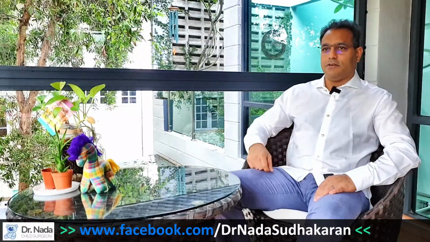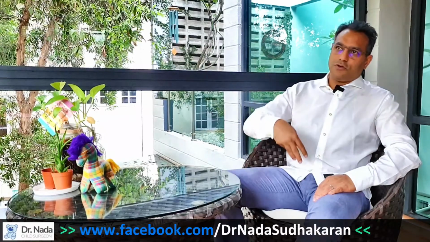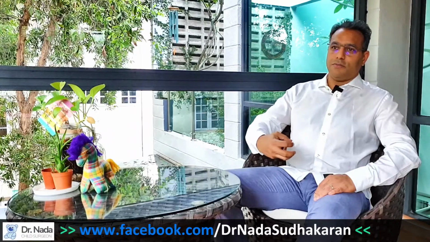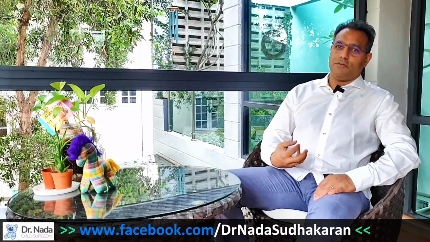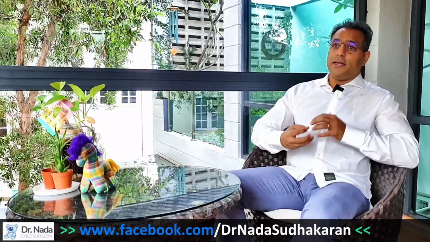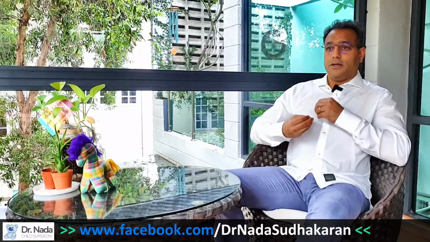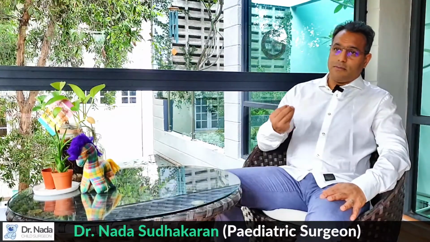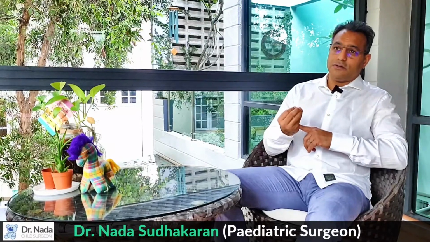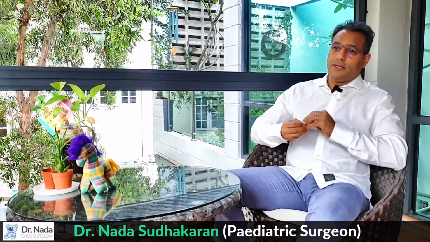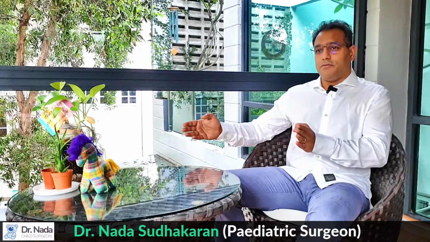So at that stage of the development, there's something else called sequestration, whereby an abnormal lung bud has formed that is separate from the lung, and it's not connected to the rest of the lung by the airway. So there are only blood vessels connecting to those sequestrations, but not usually connected by the airway tissue. So those are the various different types of lung malformations.